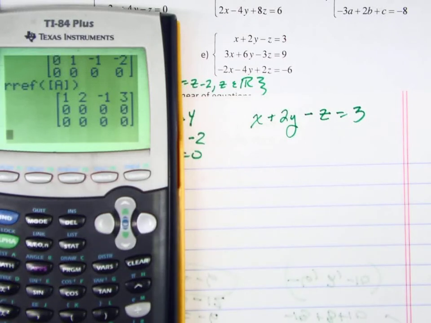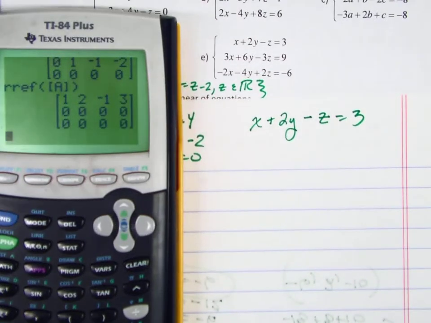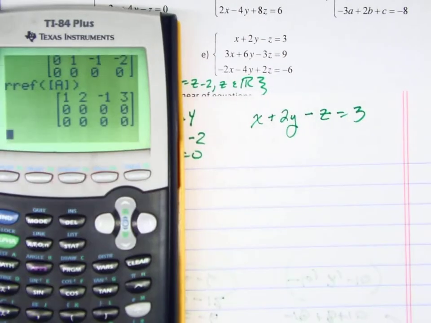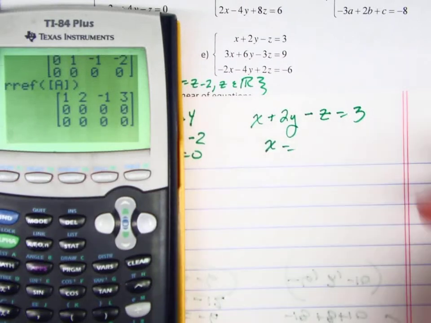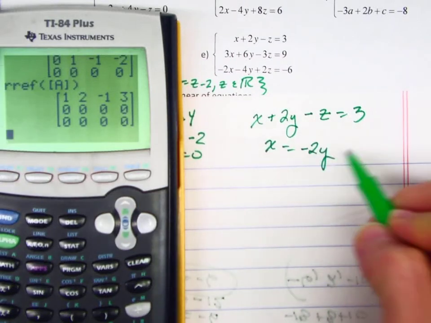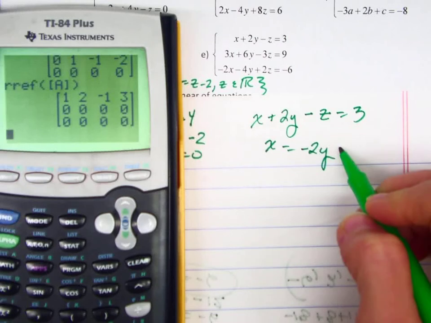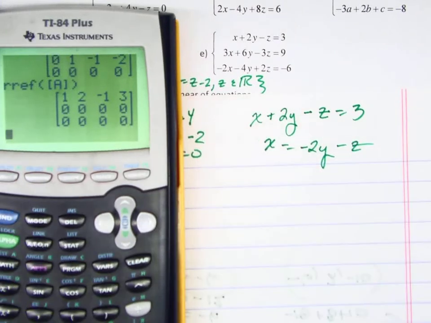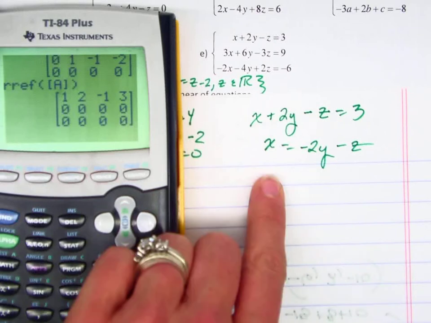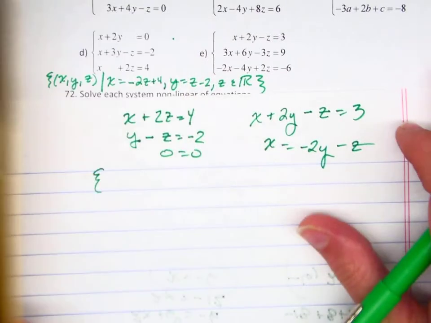Okay, so for this one, I think we're going to have to solve for one of the variables. So if I have x equals, subtract 2y minus z. All right, so we solve for one of them. And then for the last part, for the ordered triple, we still need to do the set notation.